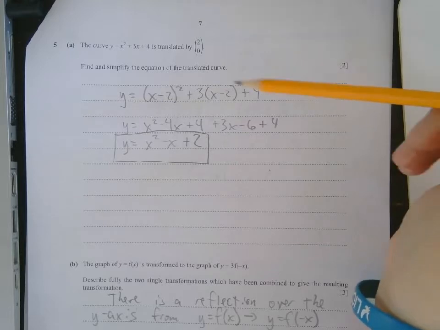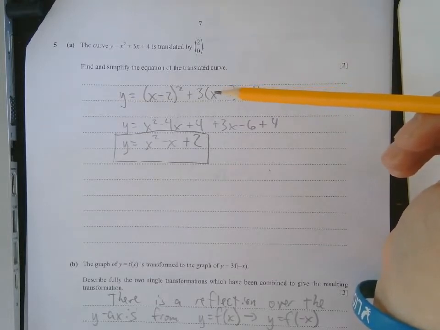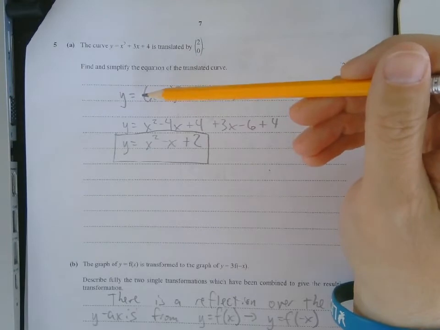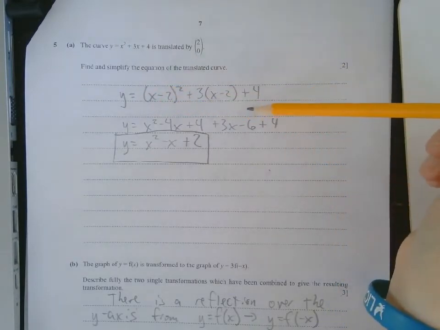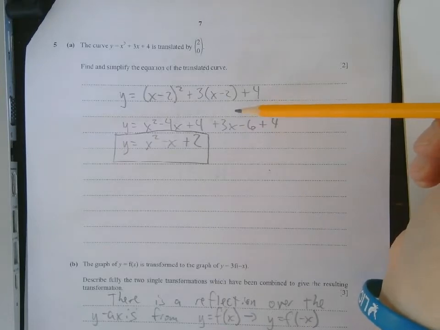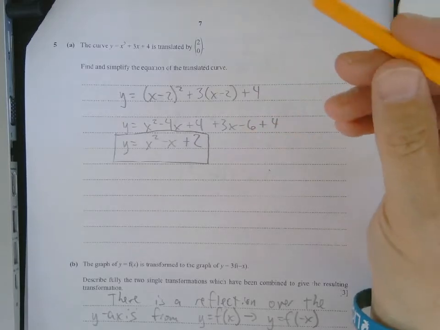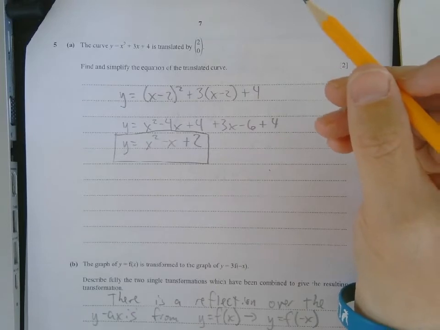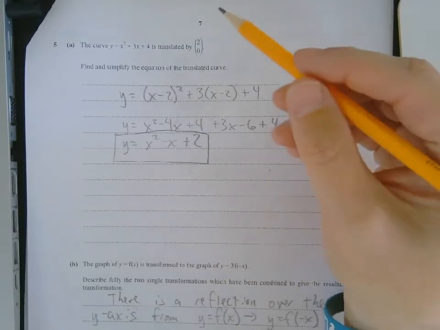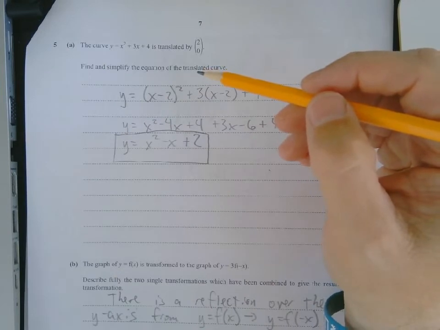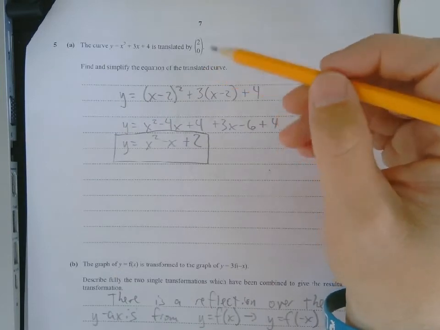If you want something to be vertically stretched, you multiply this whole thing, and you multiply any x by a certain amount if you want it to be horizontally stretched. Those are things you should have covered last year. If you don't remember those and you want some practice, get in touch with me, and I can probably hook you up with something, either another video or something on Khan Academy that you can work through.